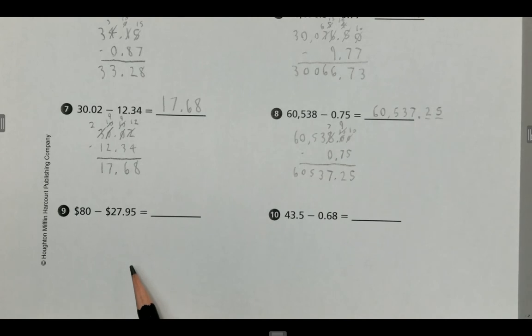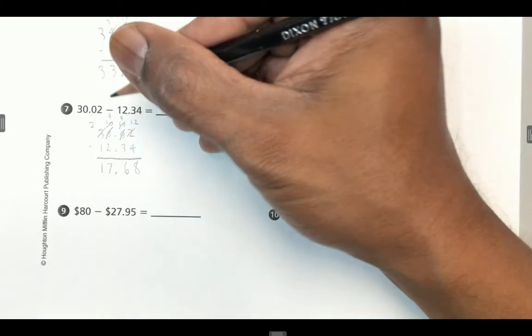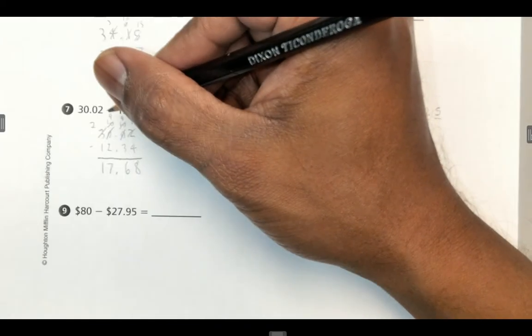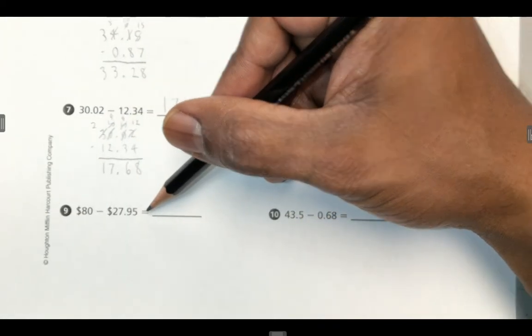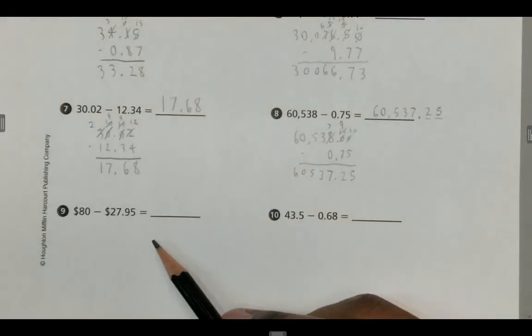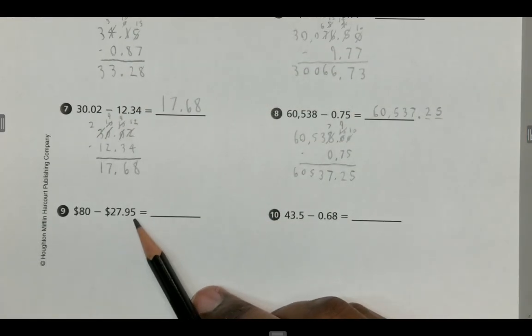Two more to go. Home stretch. $80 minus $27.95. Oh, okay. I was going to try to show off and do this as mental math. Yeah, why not? Let's have a little fun. All right, look, let's bump this up to $28. What's 80 minus 28? Or start with 28 and count up to 80. 28 plus 2 is 30. 30 plus 50 is 80. So 28 plus 52 is 80.